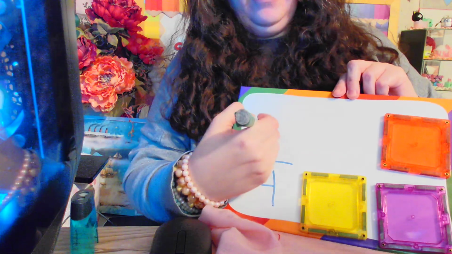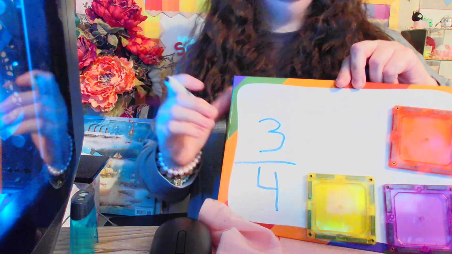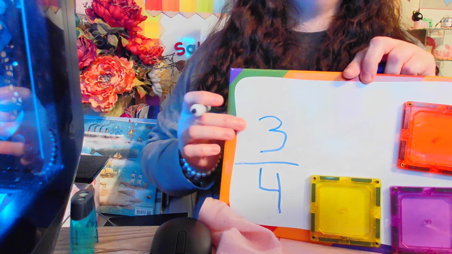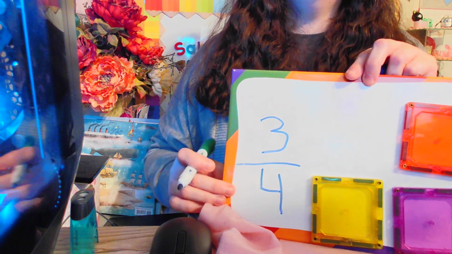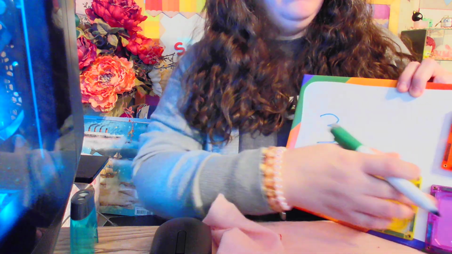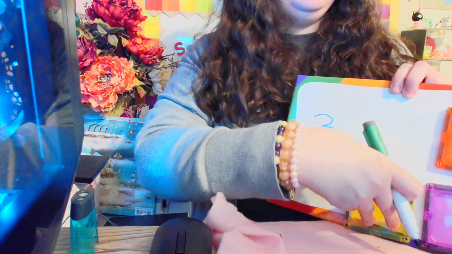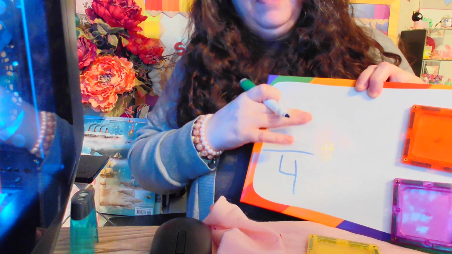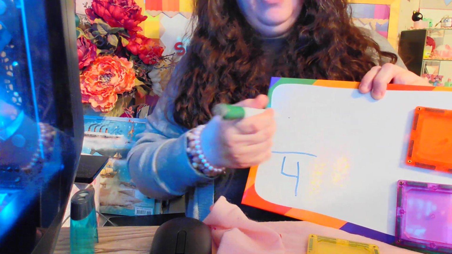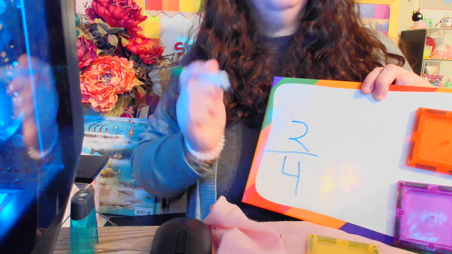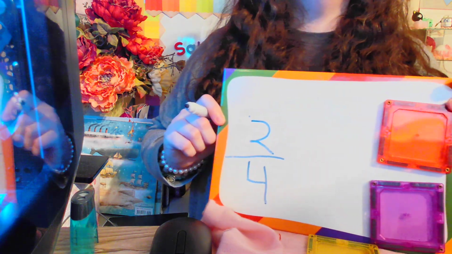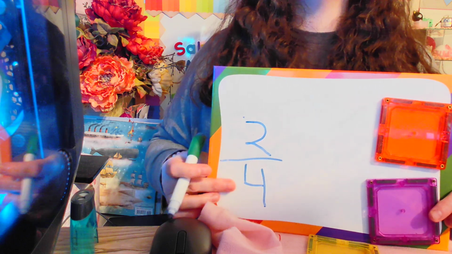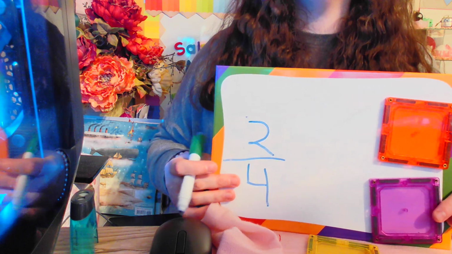Now I have 3 pieces. I have 3 of my 4 pieces. Okay? That's how many I've got here. What if I take this piece away? Right here. How many pieces do I have now? Well, now I have 2 of my 4 pieces. Do you see that? I've got 2 of the original 4 that my shape started with.